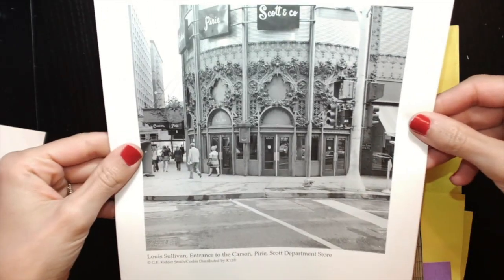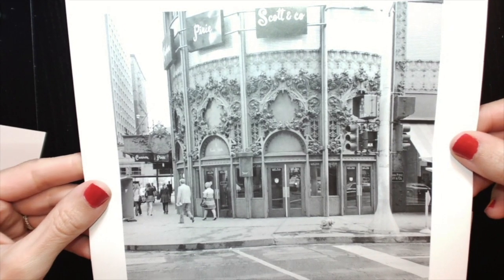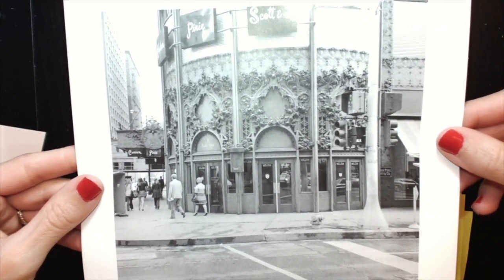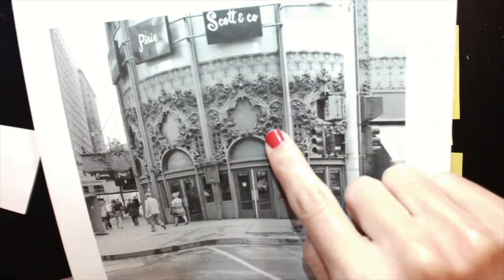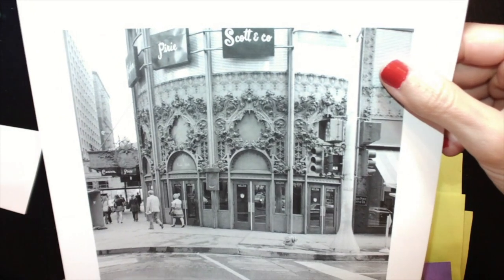So this is the print that came with your kit, and it's actually in the OLS example as well. So this is a storefront for this big department store. Look at how ornate all of this ironwork is here. There's just so many details.